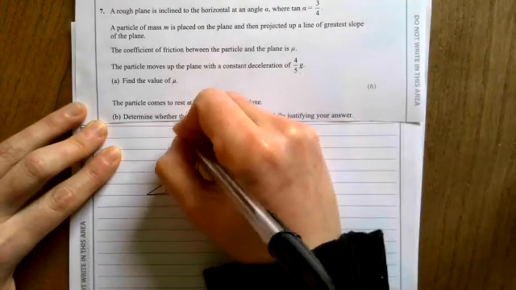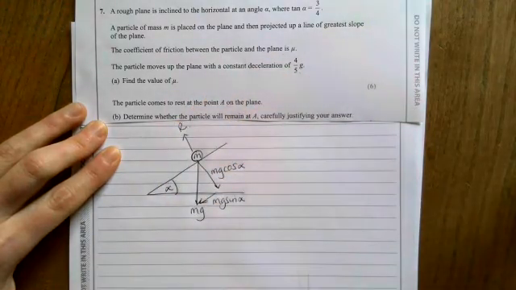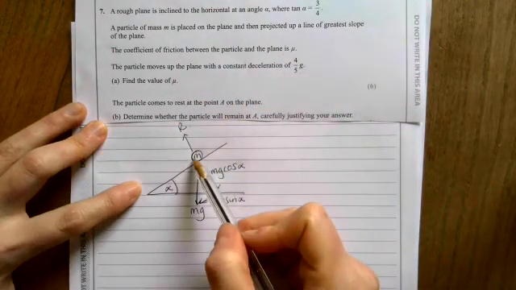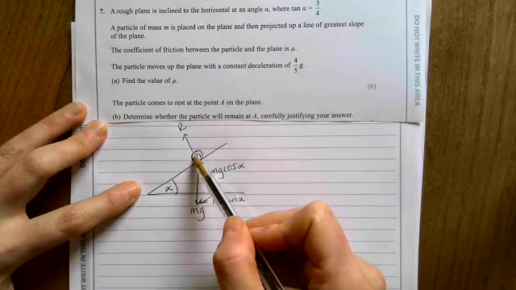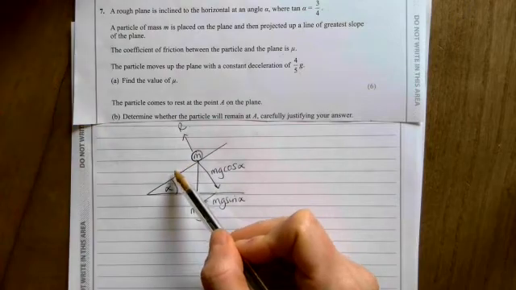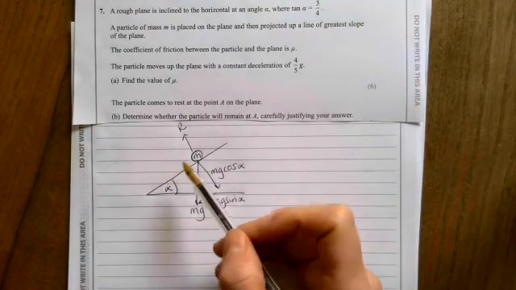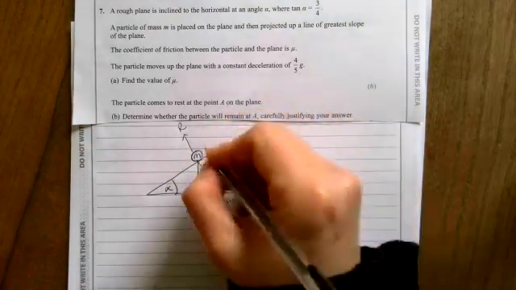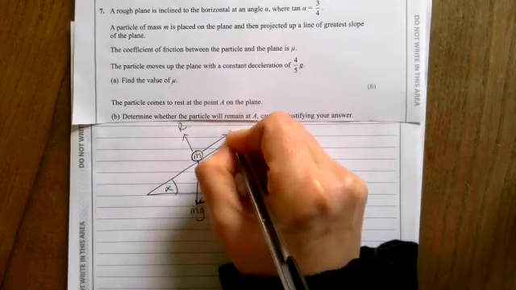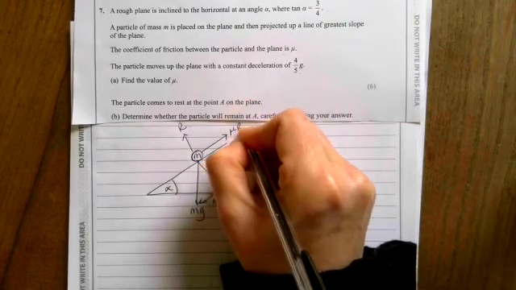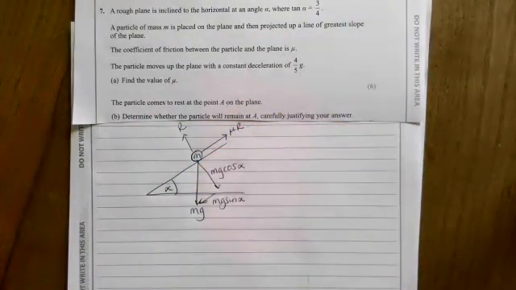Our reaction force is still there, but we're trying to decide whether it stays at this point or starts to go back down the plane. Now friction is acting in this direction, so it's holding it where it is, acting against the direction of motion.